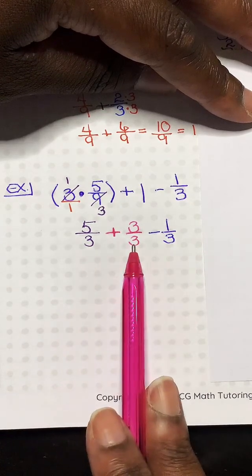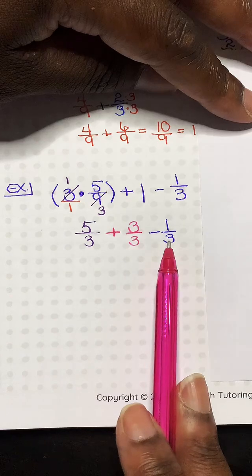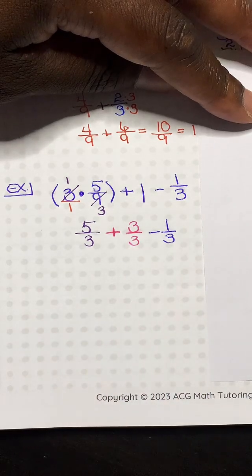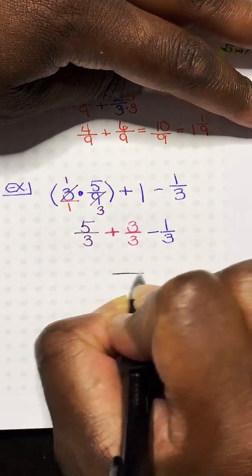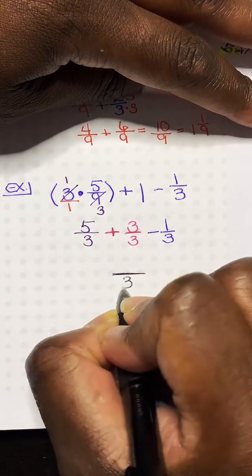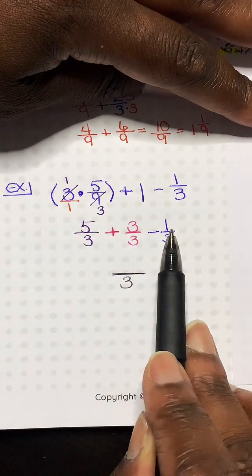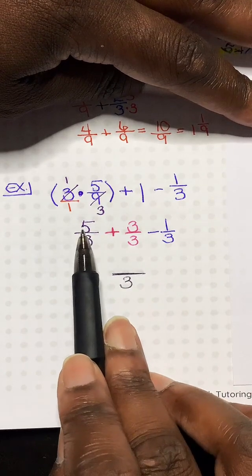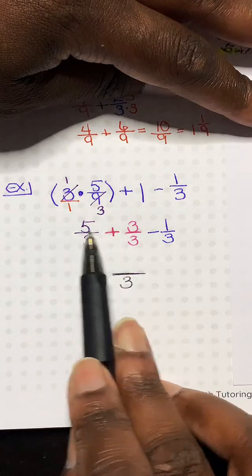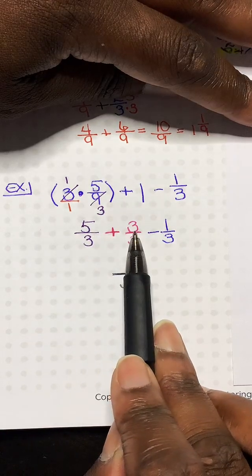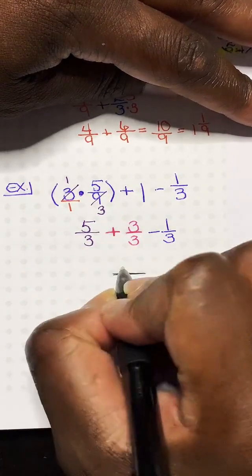So now, since all of them have a denominator of 3, I'm going to keep that denominator. I'm going to put it down here. And all I have to do is combine the numerators. Remember, from left to right. So 5 plus 3 gives me 8, minus 1 gives me 7.